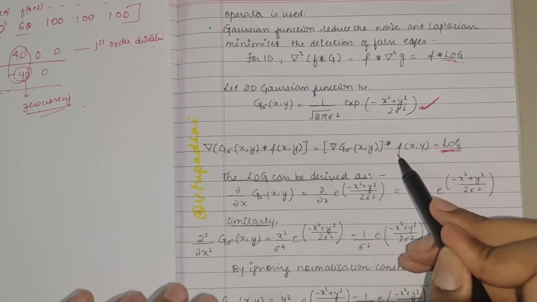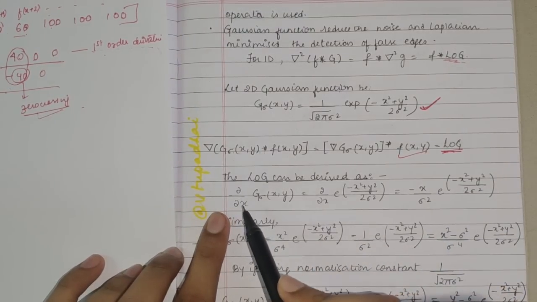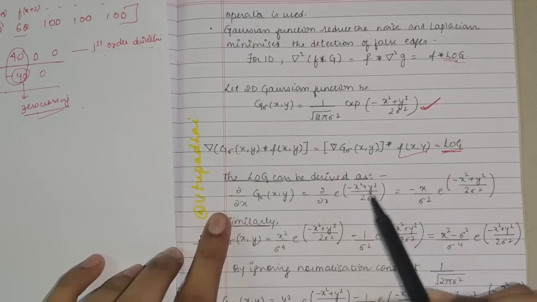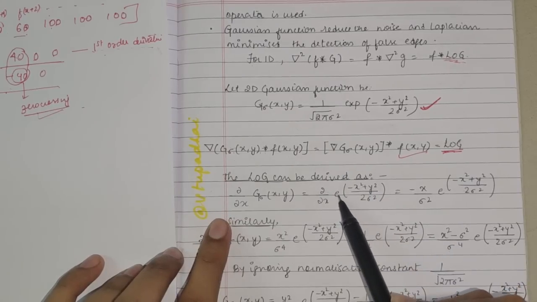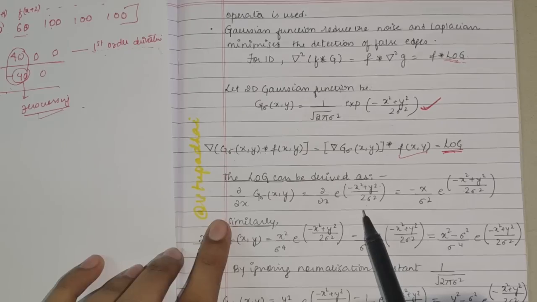Once the LoG equation is done, we have taken the derivative of this, that is ∂/∂x of G(x,y). Just apply the partial differentiation, ∂/∂x of e to the power of -(x²+y²)/(2σ²). So how will you solve this?